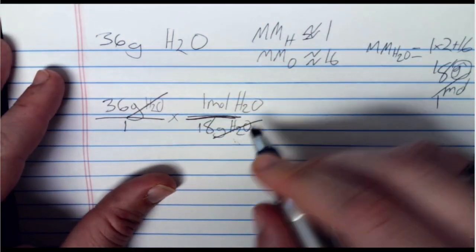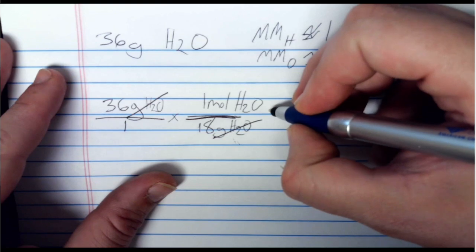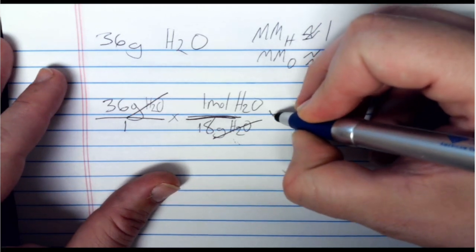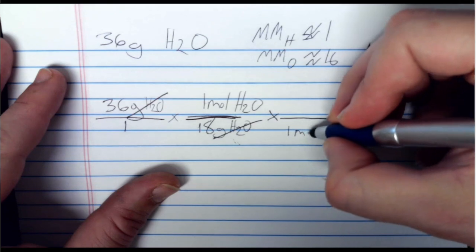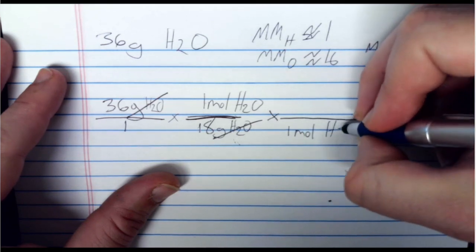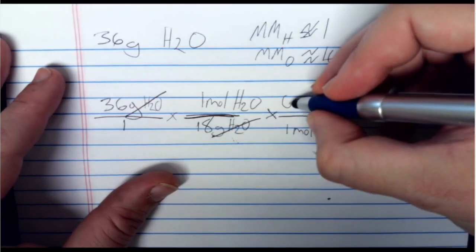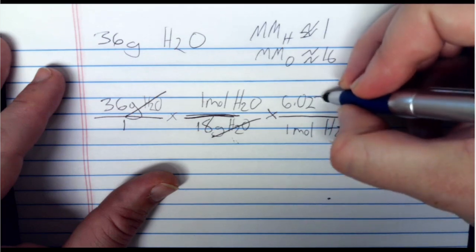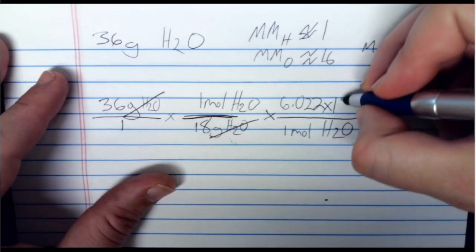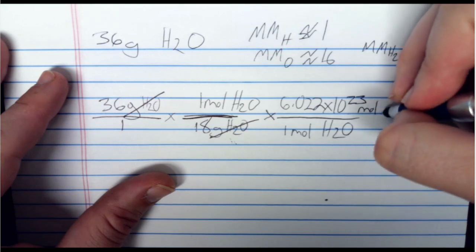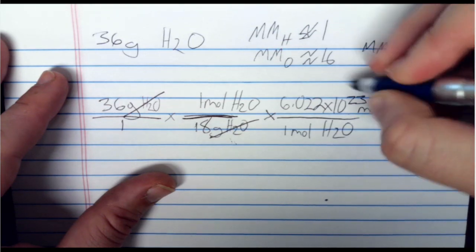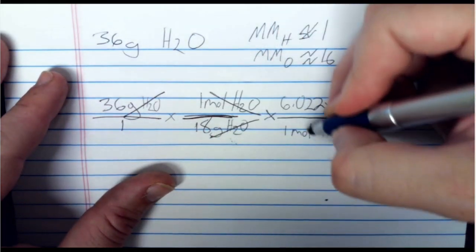We can keep working. We don't have to separate this into 2 steps. 1 mole of water, that's Avogadro's number of water, is 6.022 times 10 to the 23rd molecules of water. That's moles.